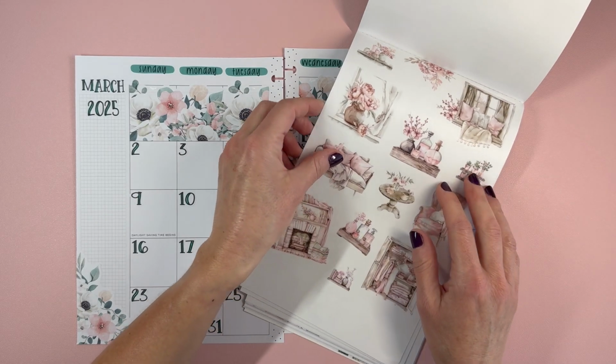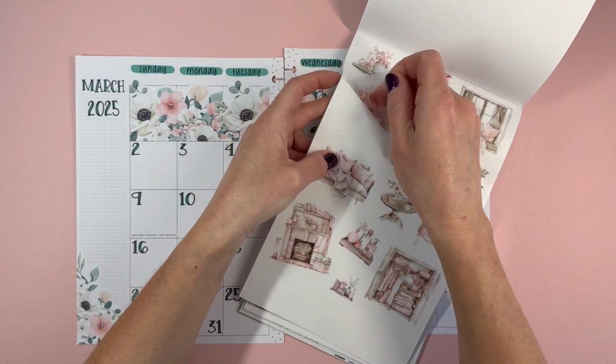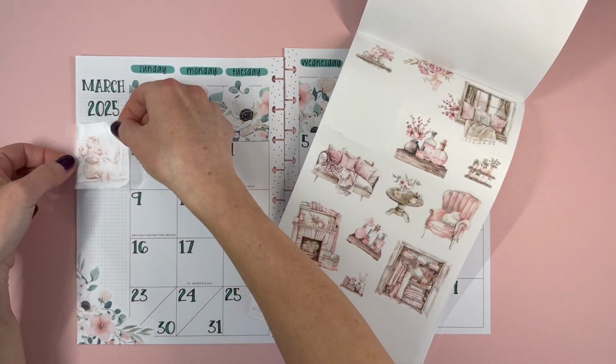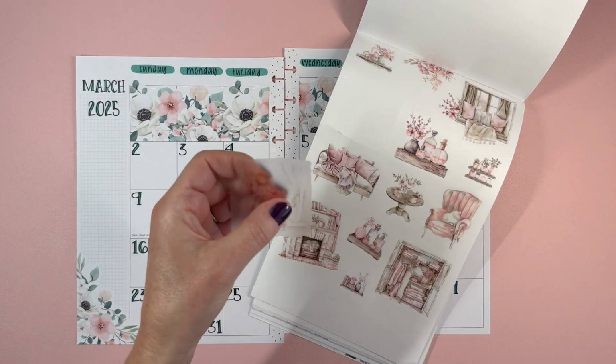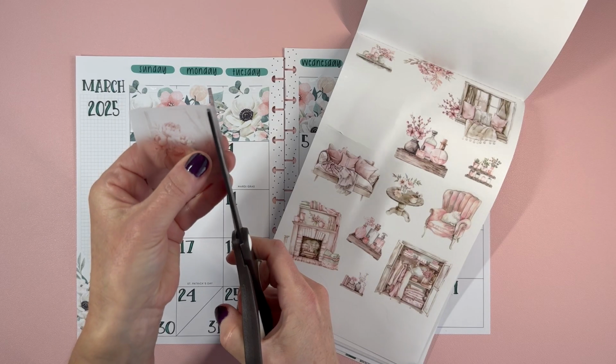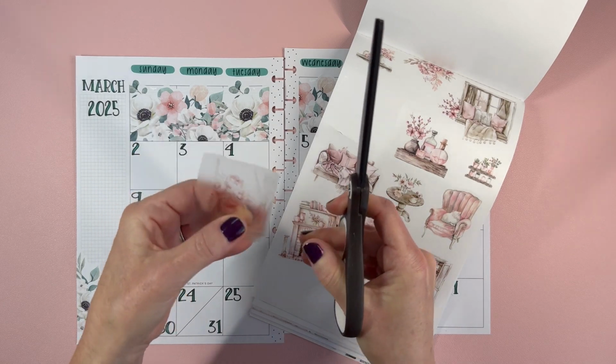Kind of like this, the window. Let's see how this fits up here. It's going to be a little big. So I'm just going to trim a little bit off of each side.